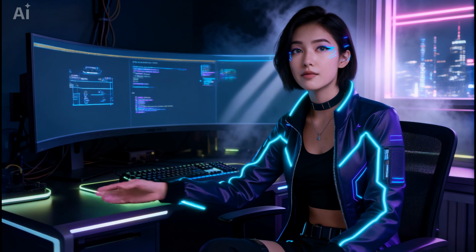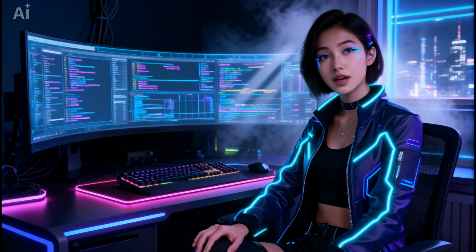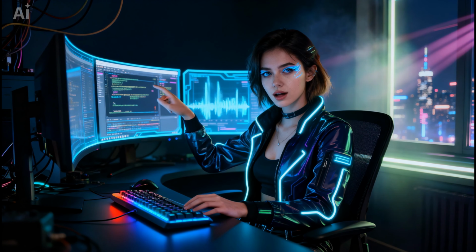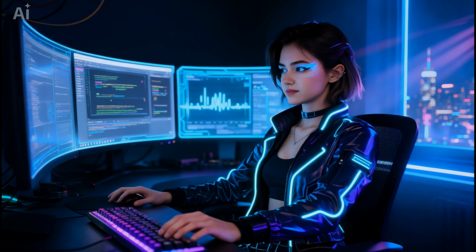It's like hiring the same great developer every day, except every single morning they show up with amnesia. That's what we're fixing today with a file called CLAUDE.md. This is honestly one of the most underrated features for beginners, and once you set it up, you will never go back. Let's get into it.